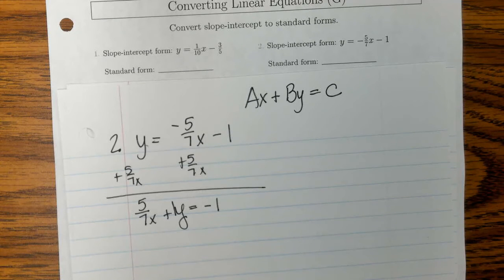All right, so we're doing number 2 first from the homework. And to review what we've already missed, we've got ax plus by is equal to c. A has to be positive, and a, b, and c have to be whole numbers or integers. Okay?